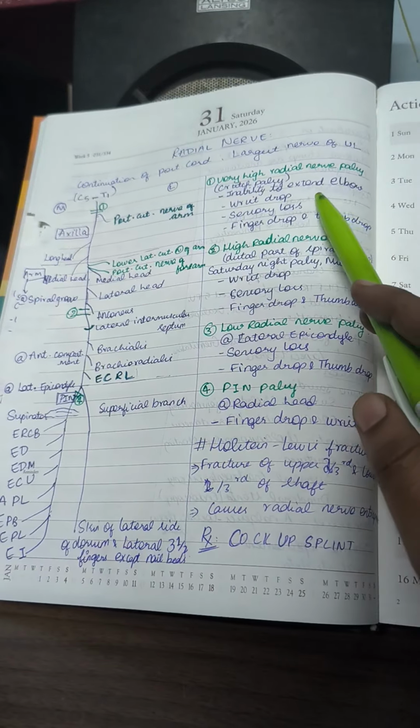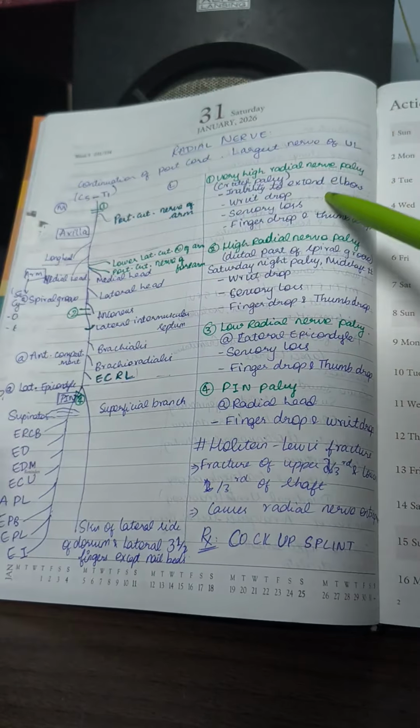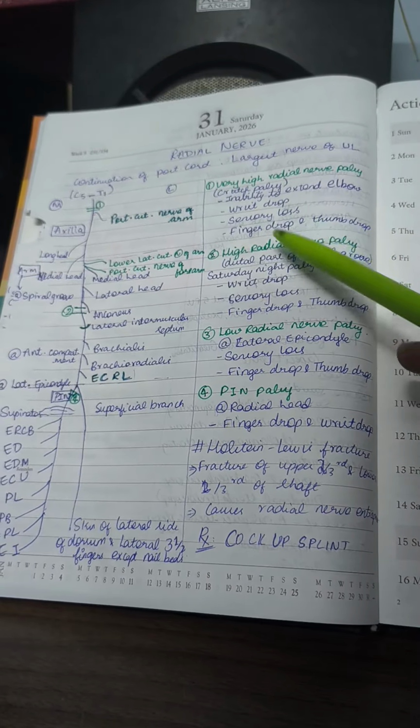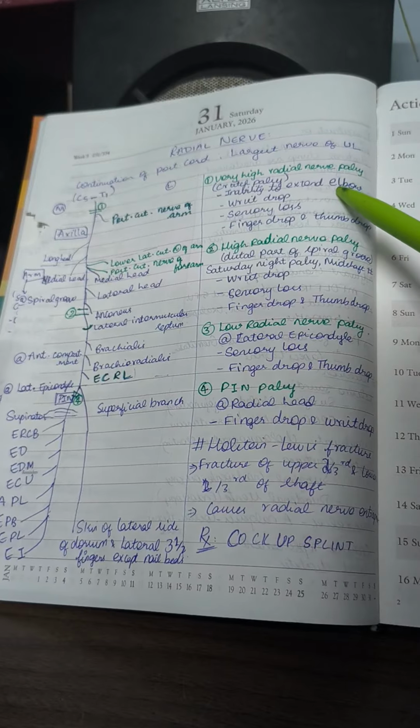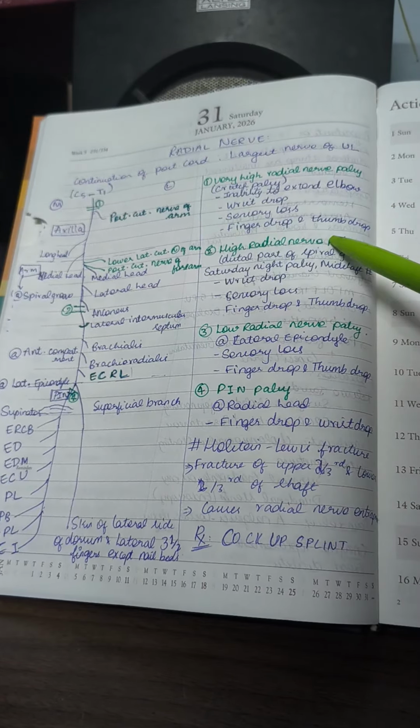So very high radial nerve palsy occurs at the level of the axilla. It occurs in crutch palsy, so we will have inability to extend the elbow, wrist drop, sensory loss, finger drop and thumb drop.